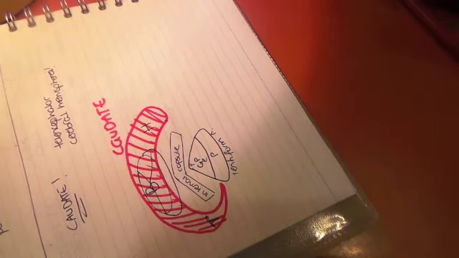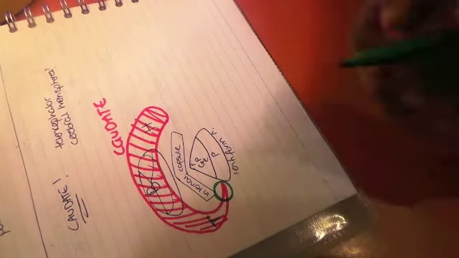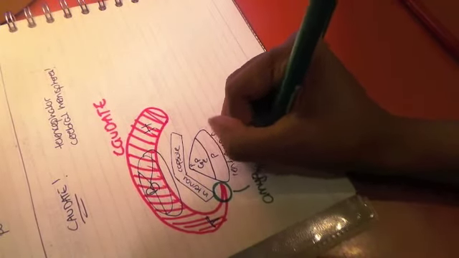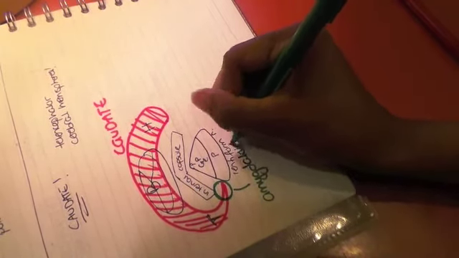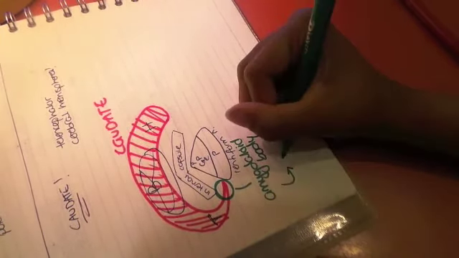Now, one thing you need to know is that the tail of the caudate nucleus is attached to the amygdaloid body, and this has something to do with your limbic system.